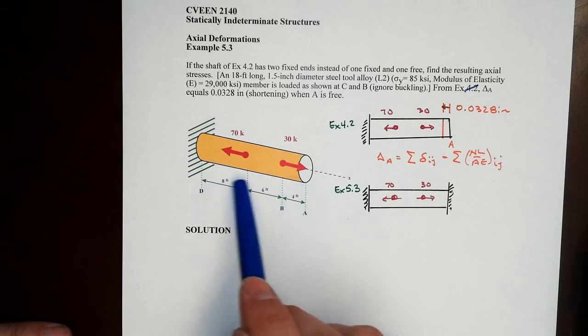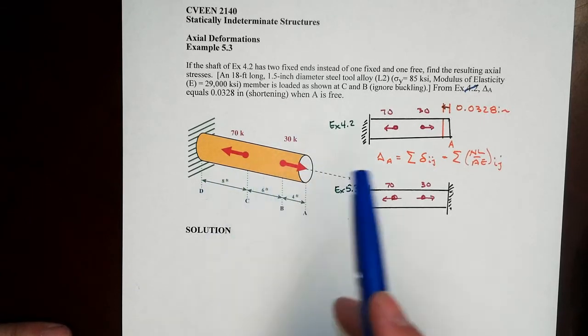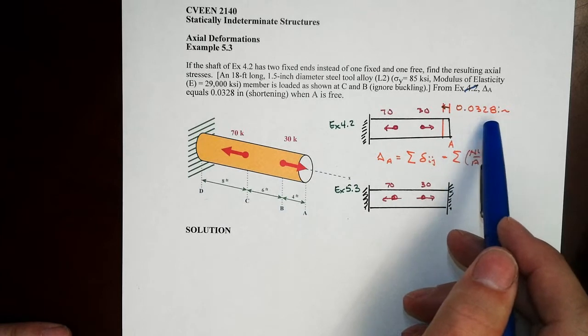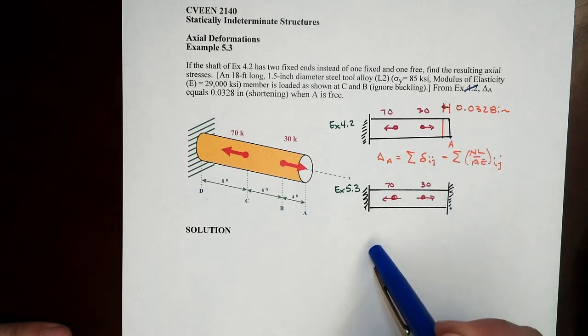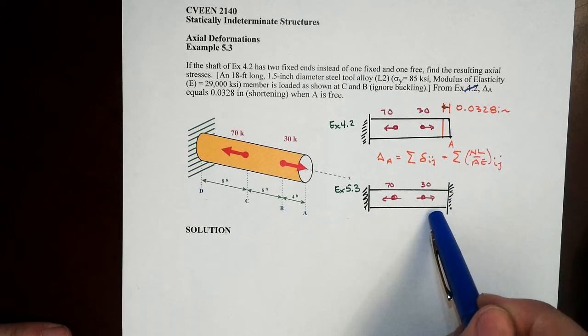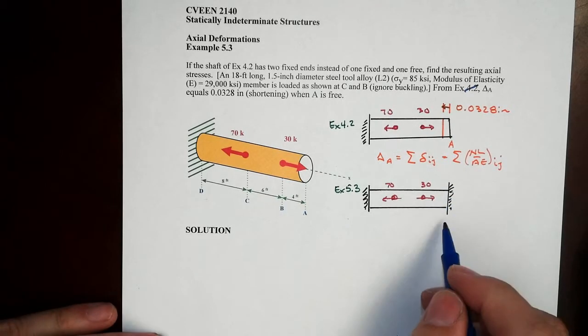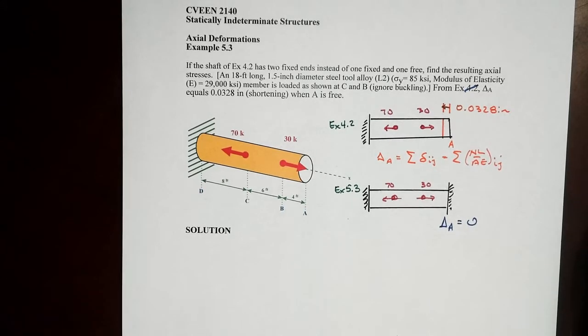And given this 18-foot long, 1.5 inch diameter steel tool alloy member, then under those loading conditions, it's shortened a net of 0.0328 inches out here at the free end. What we're doing in this example is now to fix this end such that delta A, in reality, by the time we're done with all our analysis, must be equal to 0. It doesn't displace.